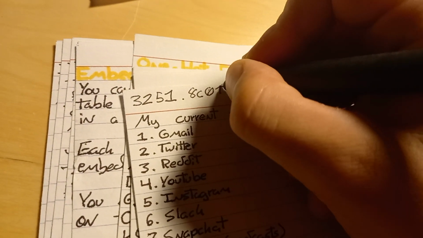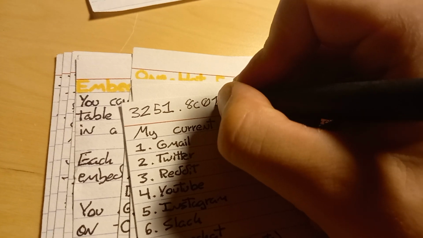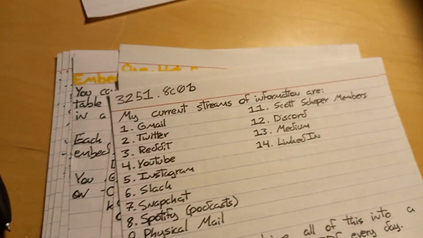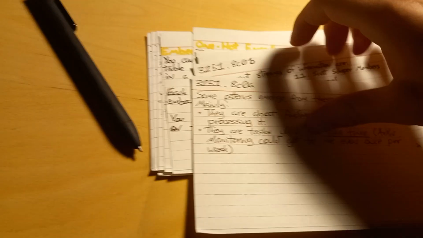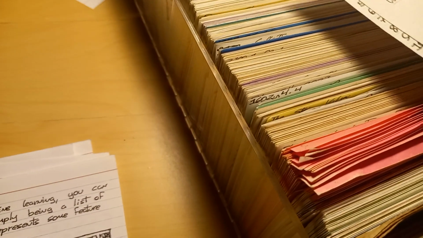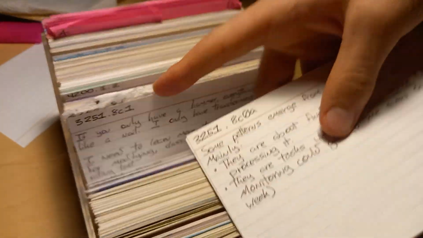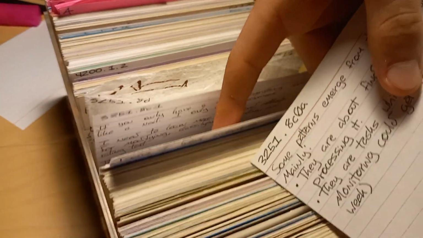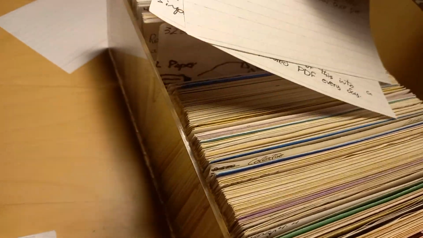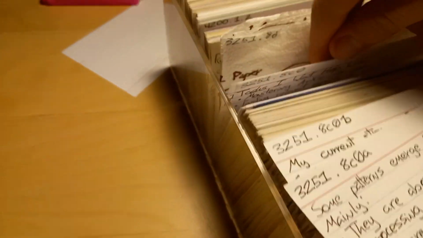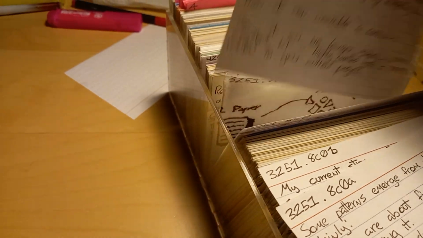That should be a B. Saved it. File those two between the 0 and the 1. So that's the 1. This is the 0. And so I want to put these two right in between. But that's difficult to do with one hand.